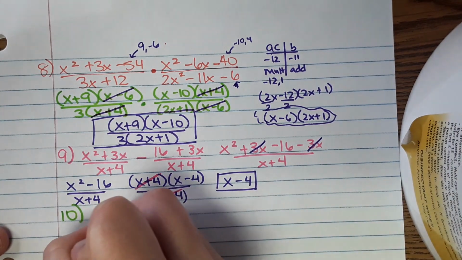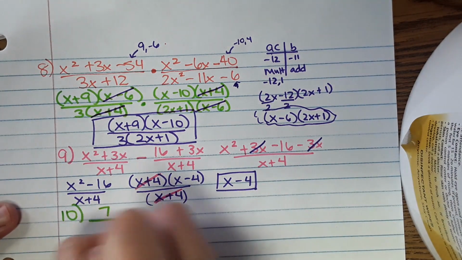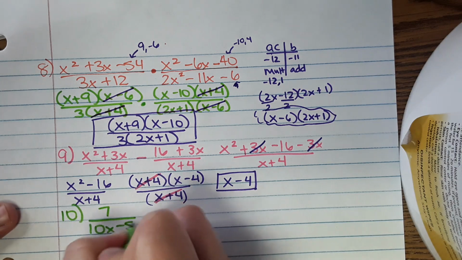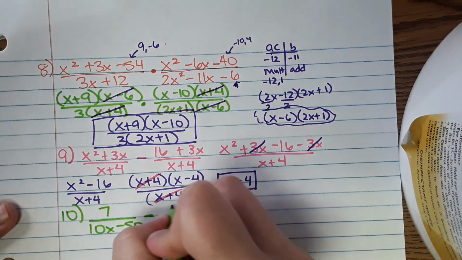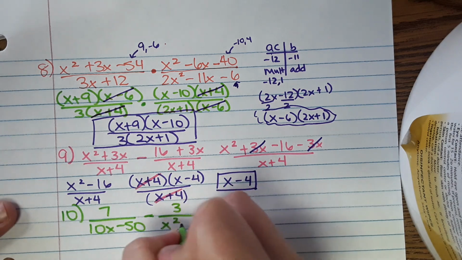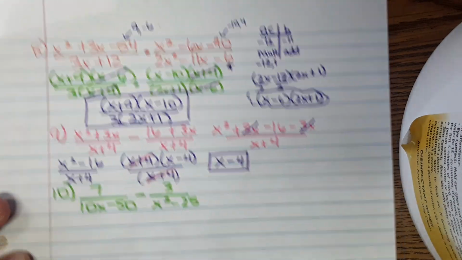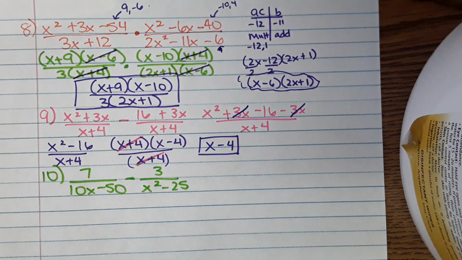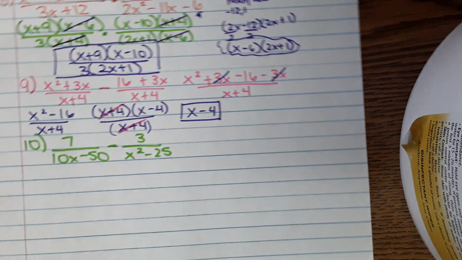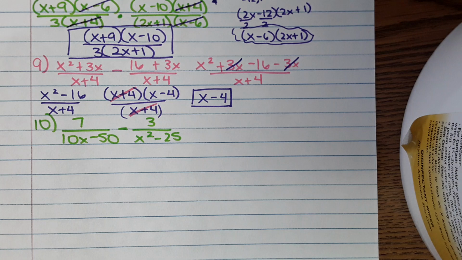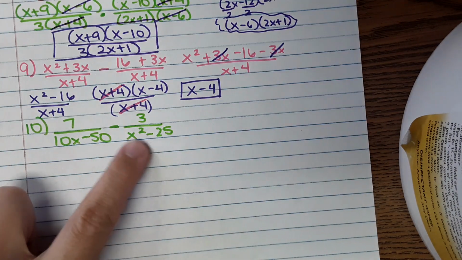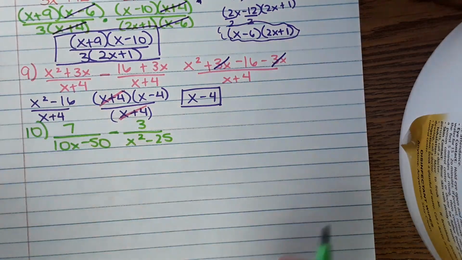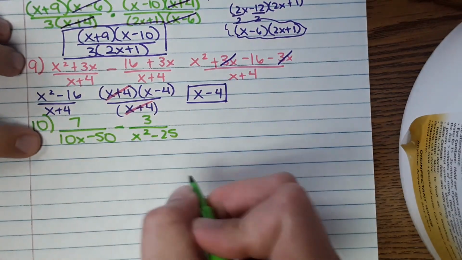Writing 10 down from the worksheet. Okay, I'm going to need common denominators, but before I do that, I'm just going to factor everything out to see what is in common already.